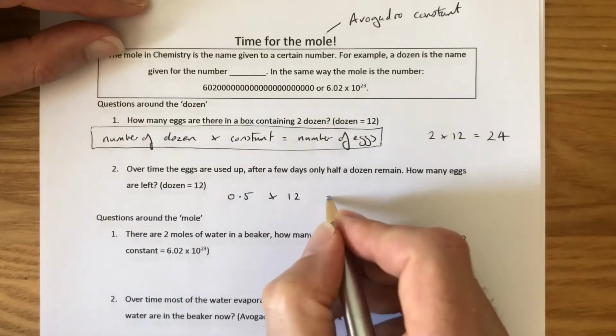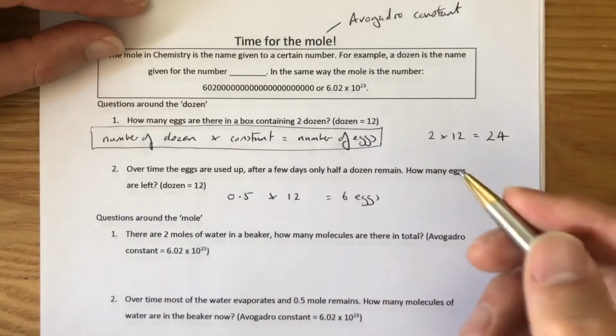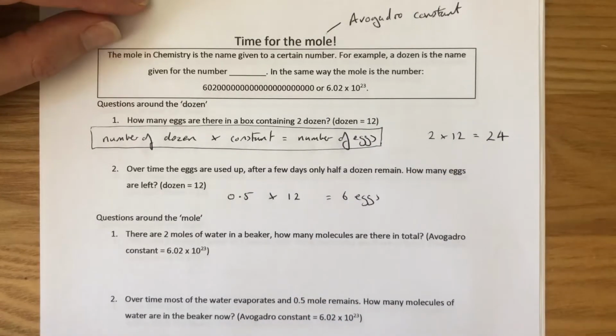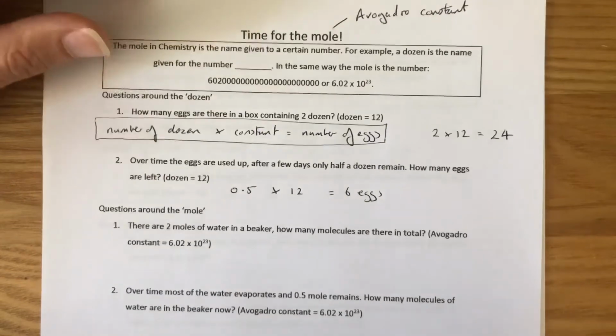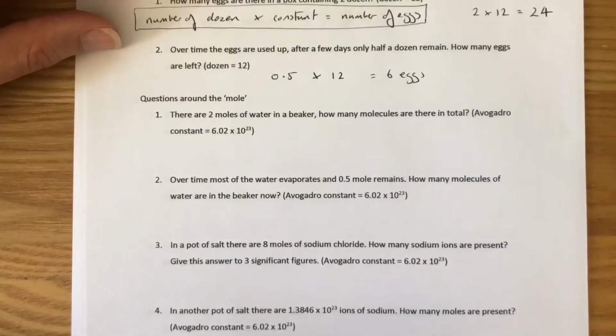Okay, so half times 12, and that is 6 eggs. Okay, and that's what we're doing. That's what we're going to do in these next few questions. It doesn't get any harder than that, other than the fact we're using a slightly bigger number. I say slight, and that's obviously an understatement.